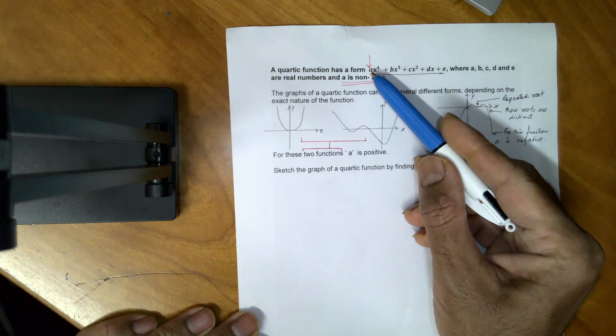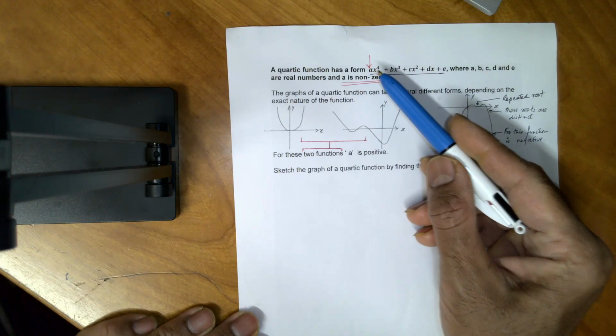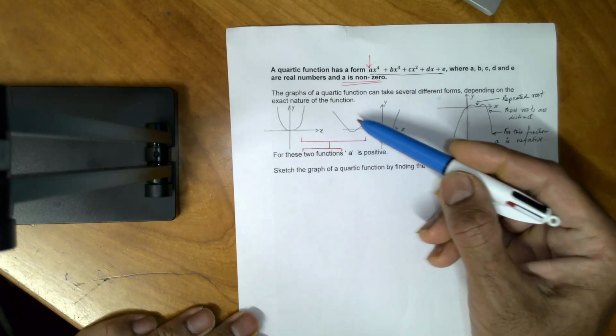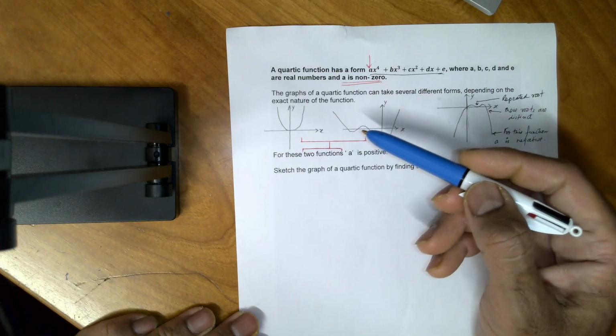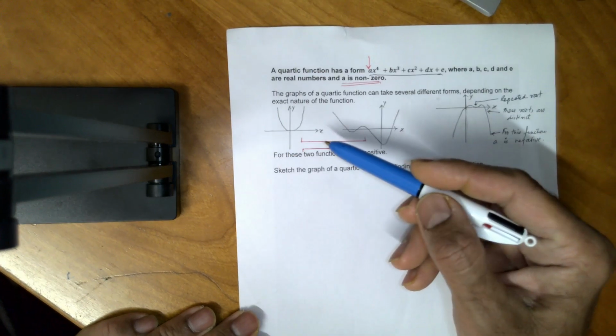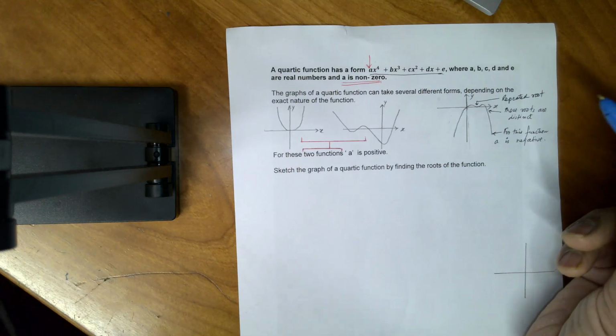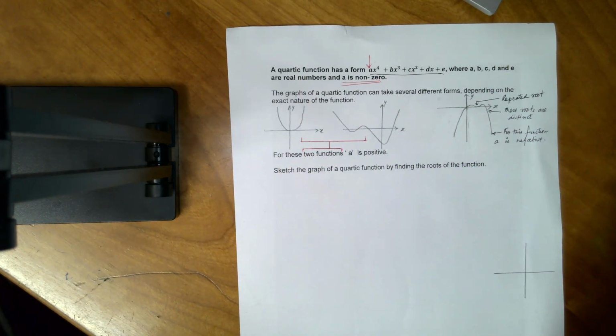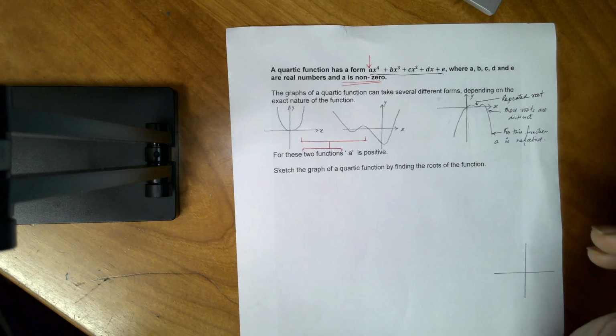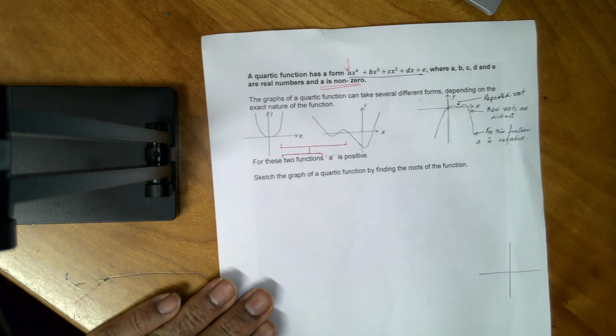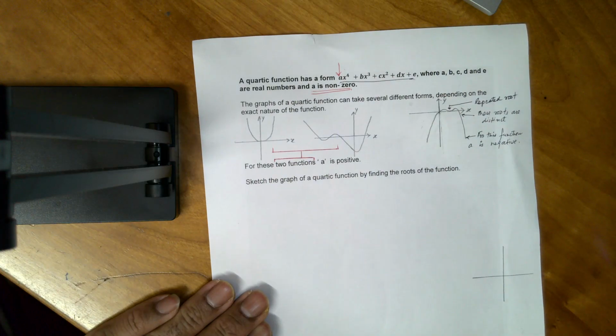That is very important to understand, because then you will see how the graph is behaving.